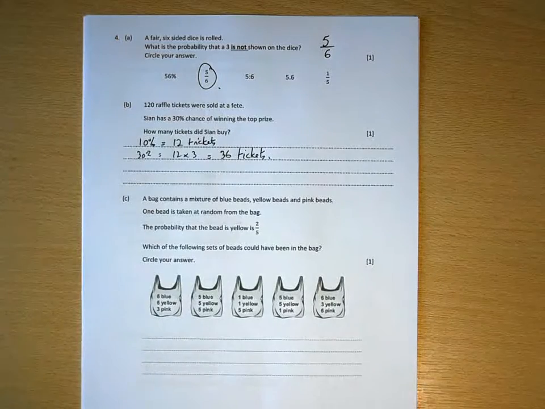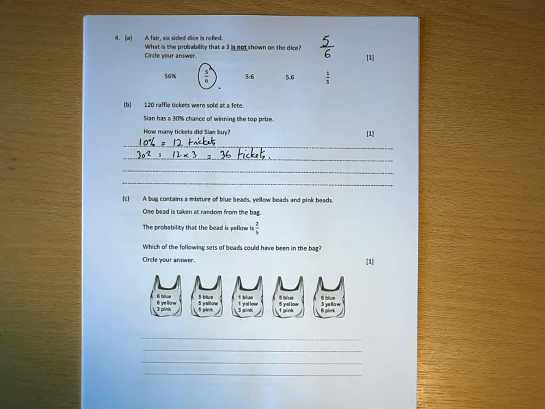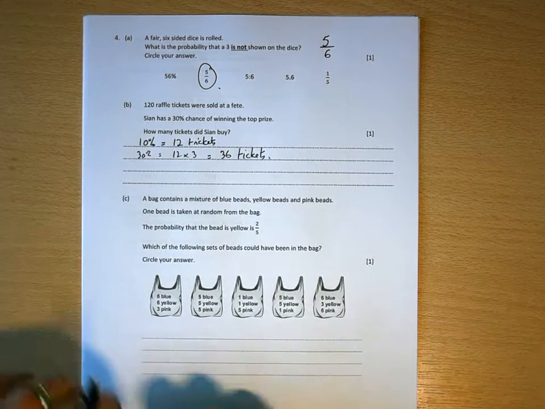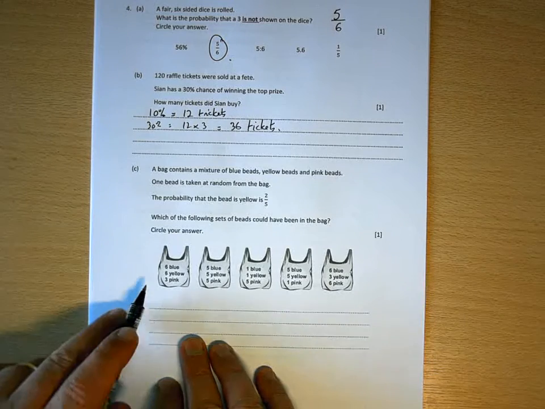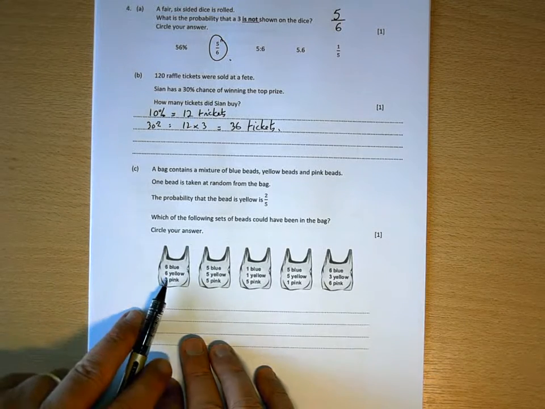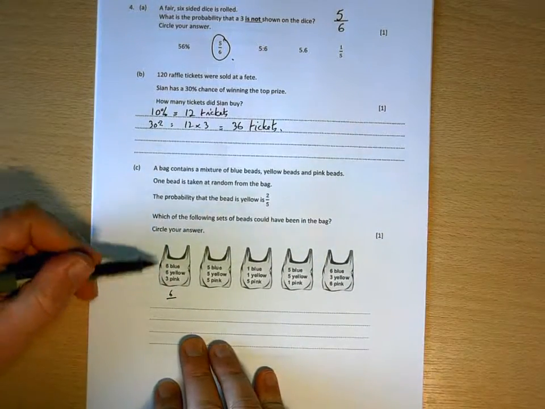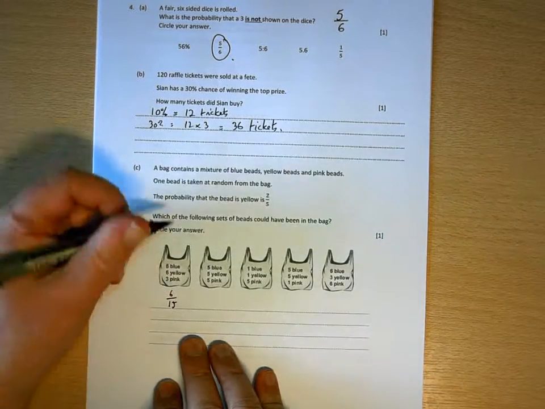Part C. A bag contains a mixture of blue beads, yellow beads and pink beads. 1 bead is taken at random from the bag. The probability that the bead is yellow is 2/5. Which of the following sets of beads could have been in the bag? Circle your answer. Again, what I would do here is work out the fractions first of all. So in this bag, the chances of selecting a yellow would be 6 out of the total number of balls in the bag, which would be 15.